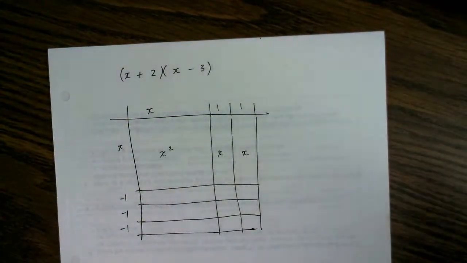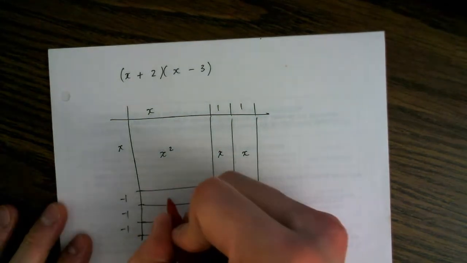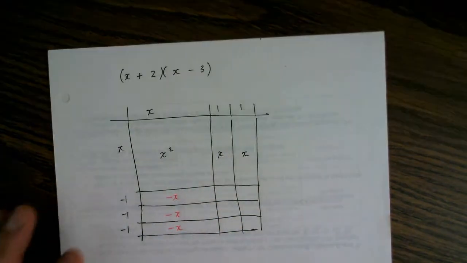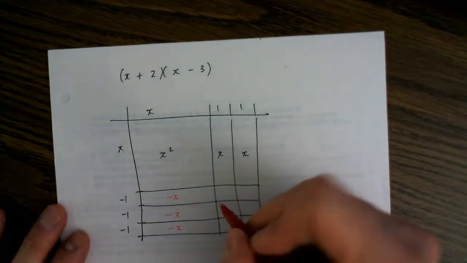And again here we have negative 1 times x. That's going to be negative x. We've got negative 1 times positive 1.